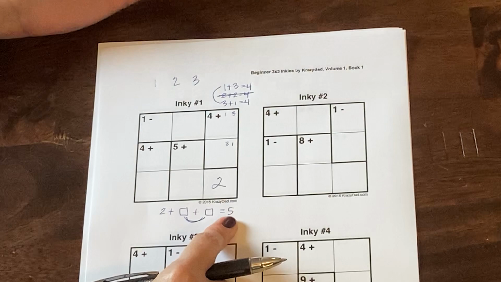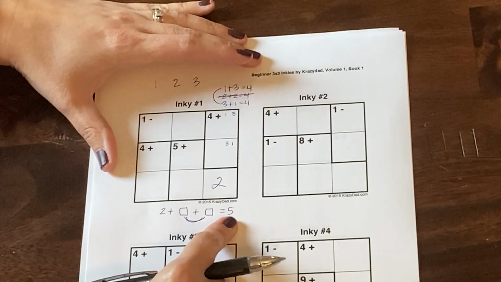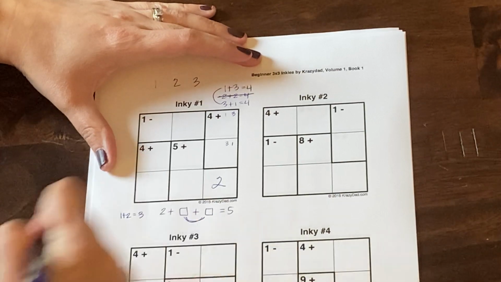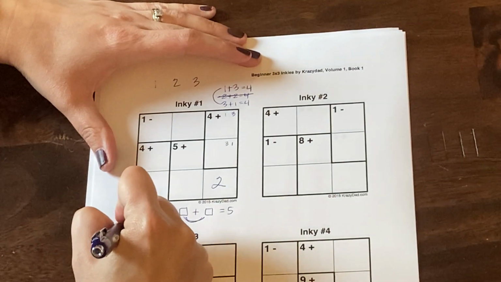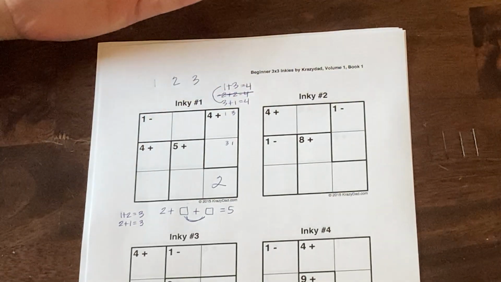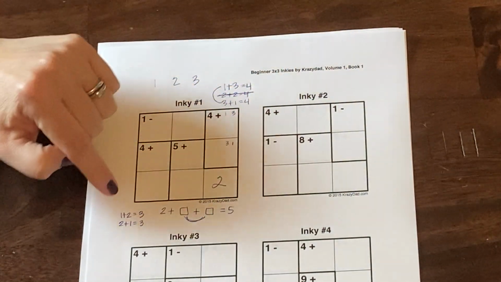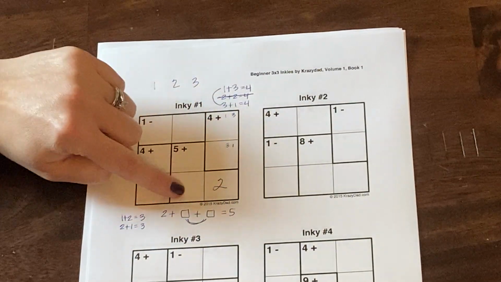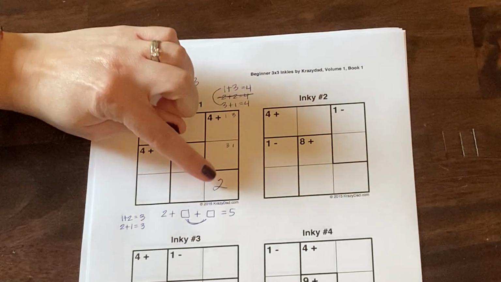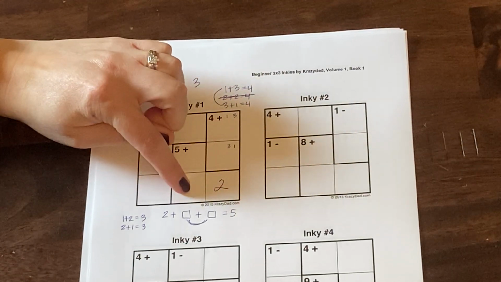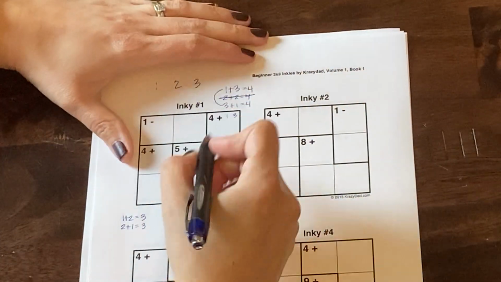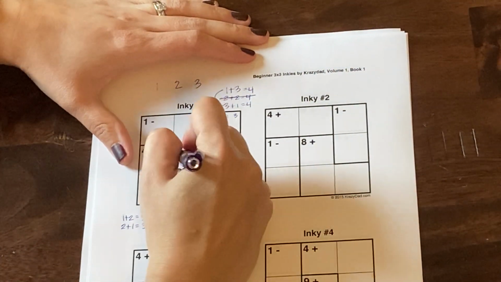Now, how do I get 3? Here are the ways I get 4. But if I wanted to get 3, I could take 1 plus 2 equals 3, or I could take 2 plus 1 equals 3, and that's it. There are no other ways that I could get 3 using the numbers 1, 2, and 3. So one of these has to be a 1 and one of these has to be a 2. So let's think, if I already have a 2 here, could this be a 2? Nope, because that would be 2 2s in the same row. I can't do that. So this one has to be the 1, and this one has to be the 2.